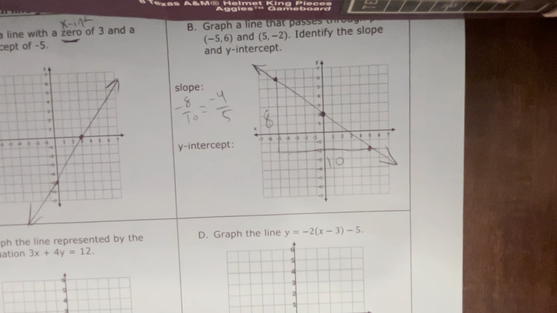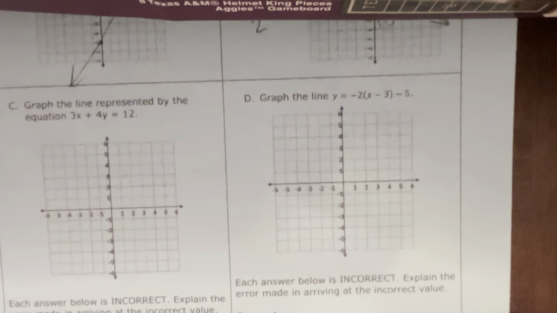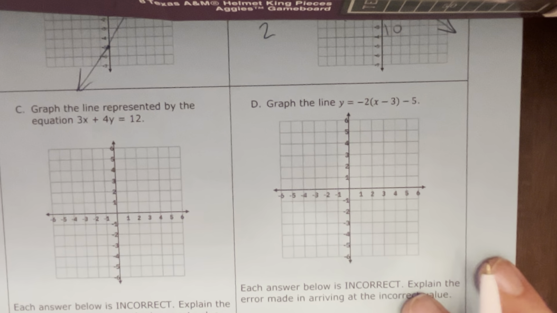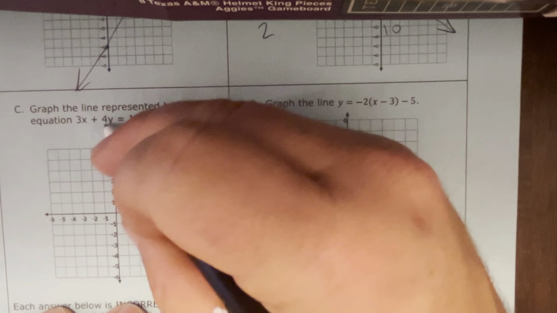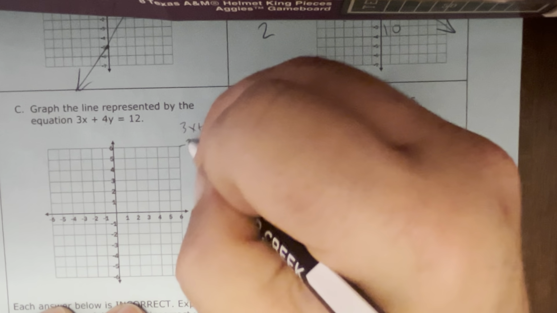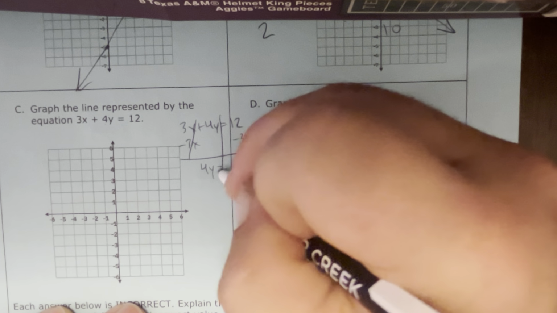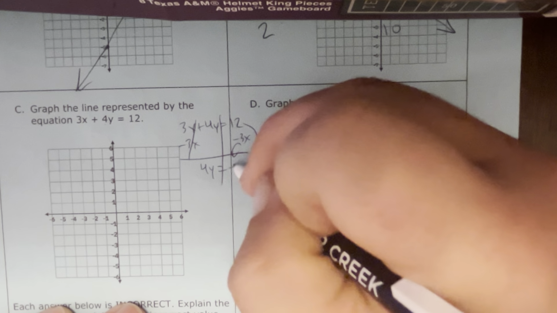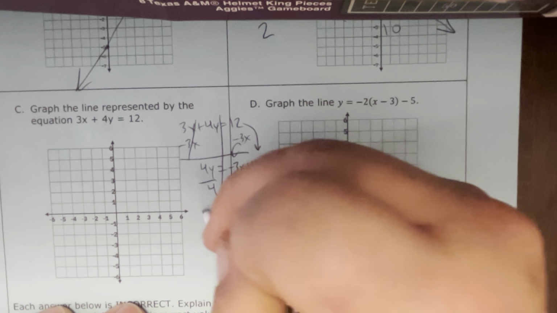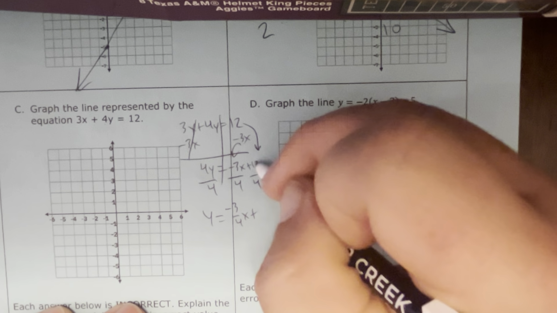And we found, because we did that slope, the y-intercept is 2. Graph the line represented by the equation 3x plus 4y equals 12. And so we need to get the y by itself. So we're going to subtract 3x to the other side, and then divide by 4. So y equals -3 over 4x plus the y-intercept is 3.